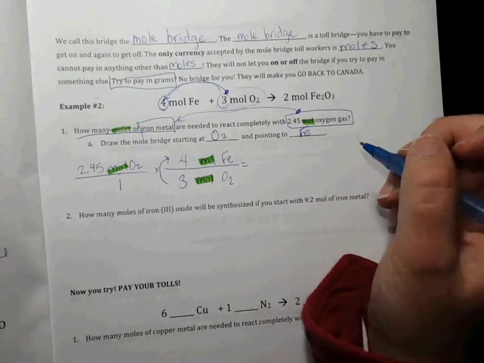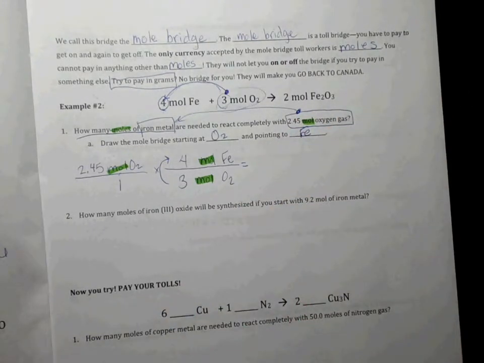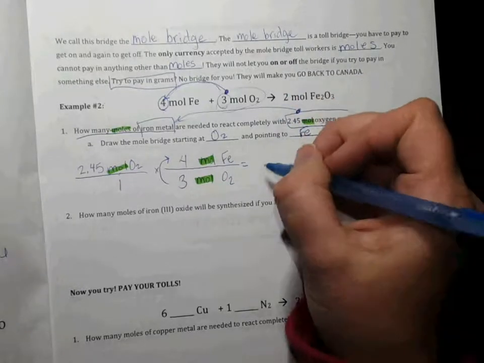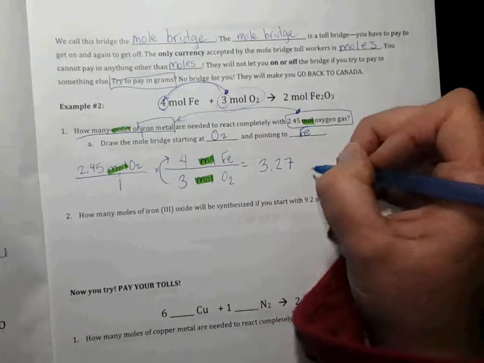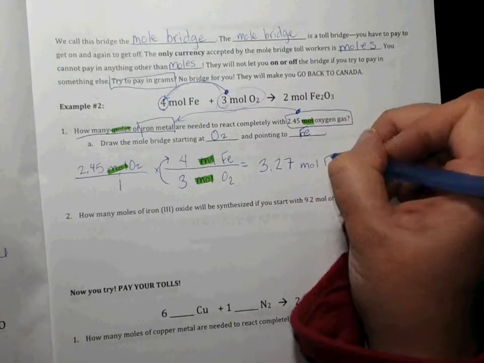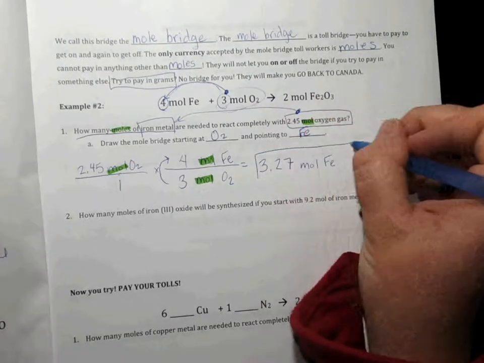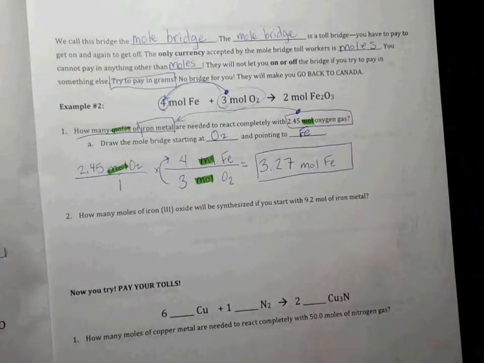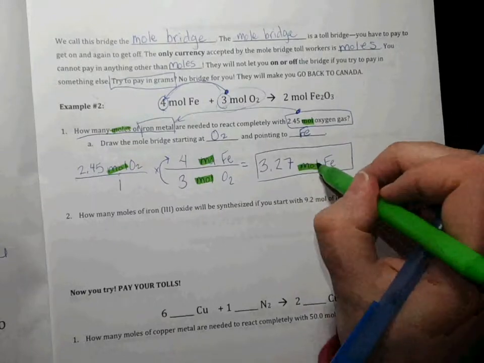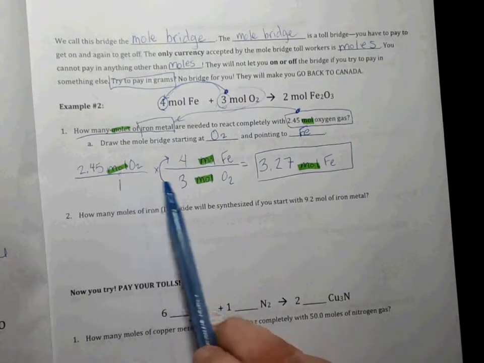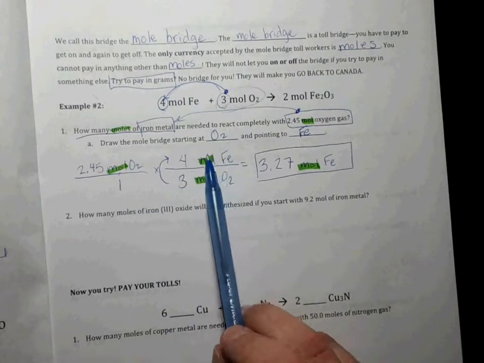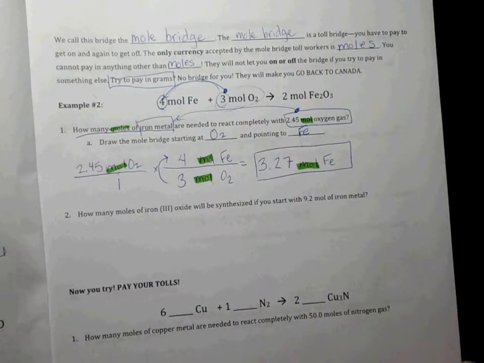You're going to multiply this out, and you can put the whole thing in your calculator at once. 2.45 times 4 divided by 3 gets you 3.2, and we're rounding to the hundredths place, so 3.27 moles of iron. Remember, we use moles 4 times now, twice with each chemical. So here I've used it 1, 2, 3, 4 times: 2 times with oxygen, 2 times with iron.